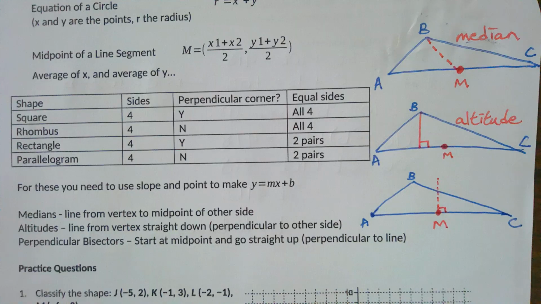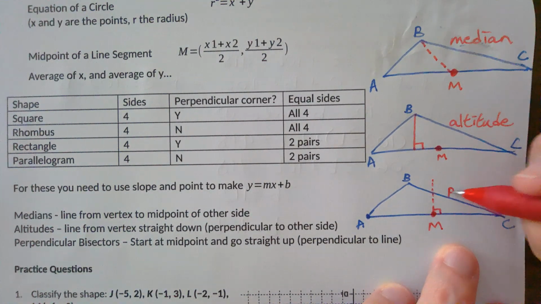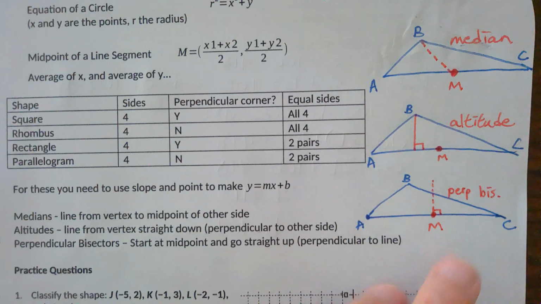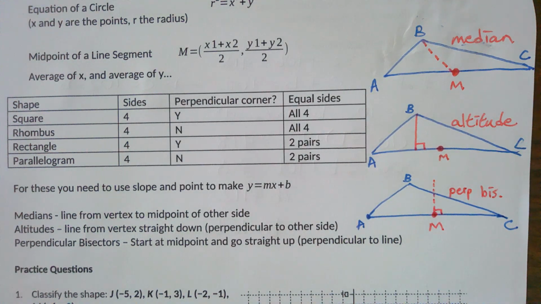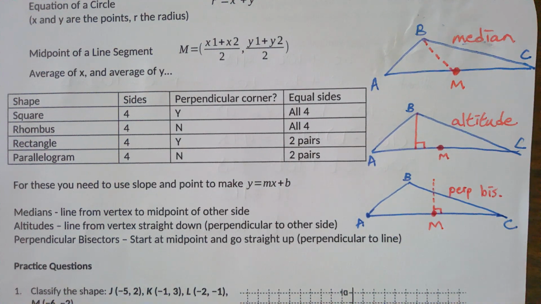Like that. Okay, and that is perpendicular bisector. Why this is important is because if the question asks you to find the equation of the altitude, you need to know what you're looking for. Find the equation of the median, you need to know what you're looking for.